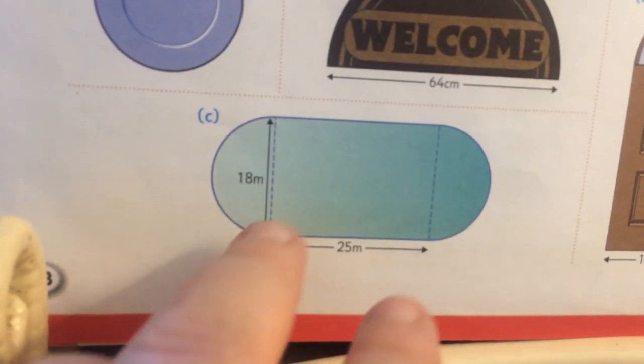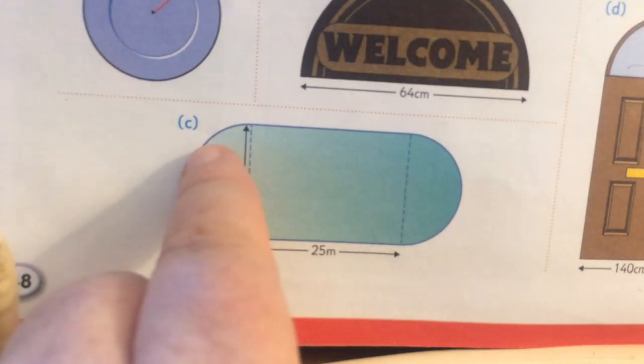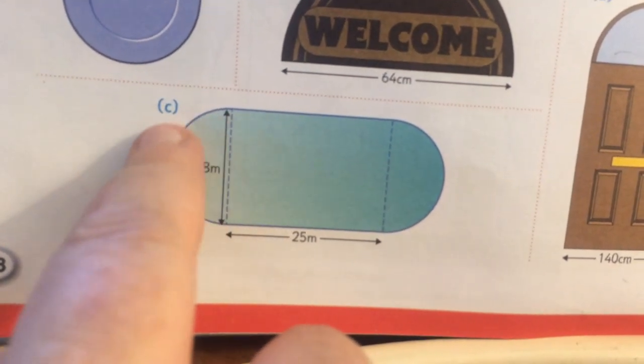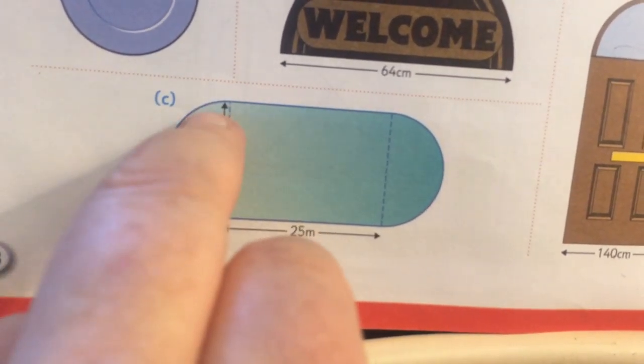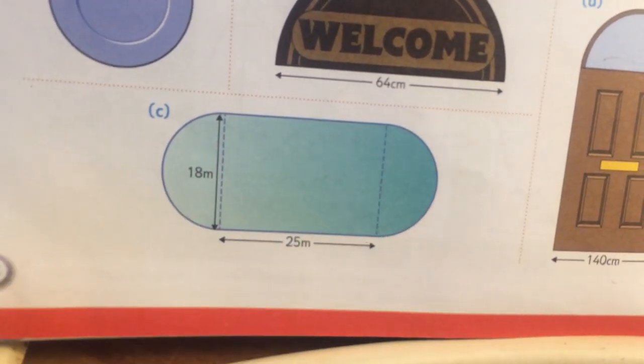Same with here, it's trying to catch you out, guys. It's a swimming pool, but there is a regular rectangular shape in it, and then there's 2 halves of one circle here. Okay, so if you find the circumference of the circle, you have the 2 halves there, and then you just have to find out the actual rectangle in the middle.